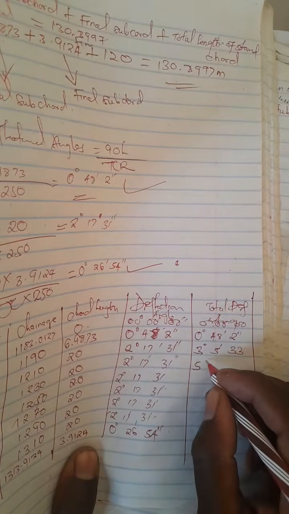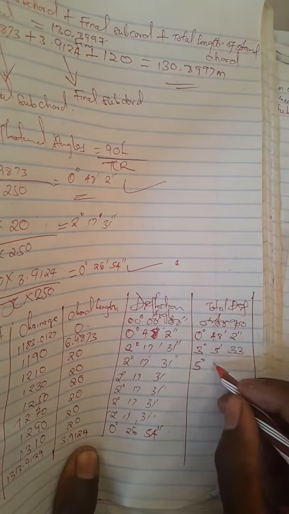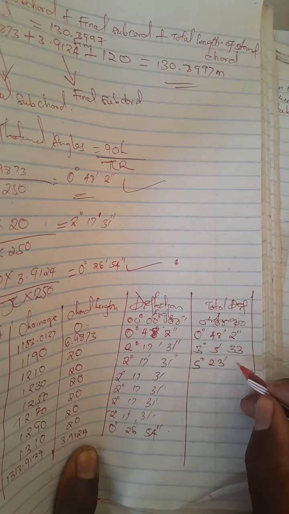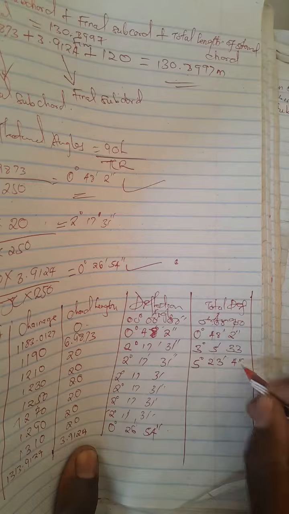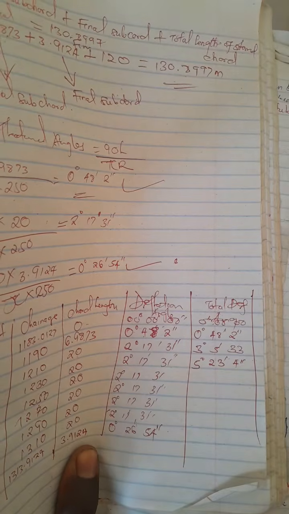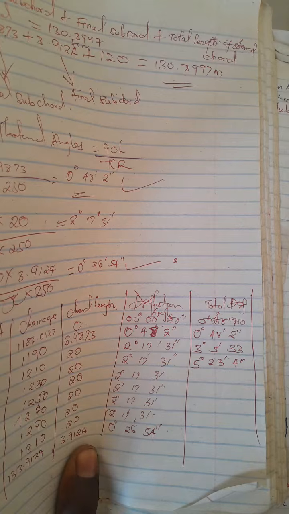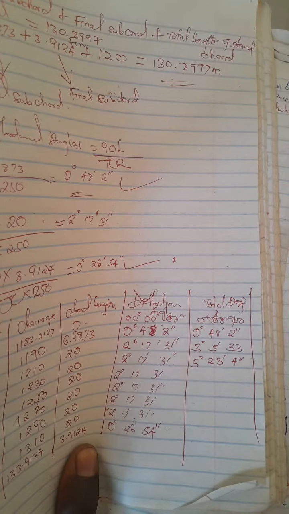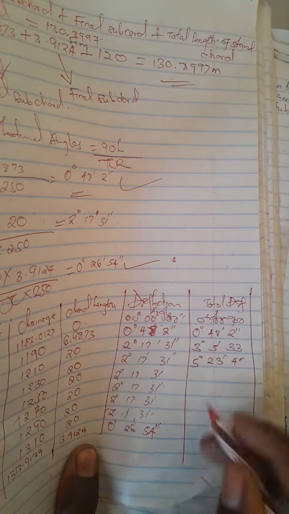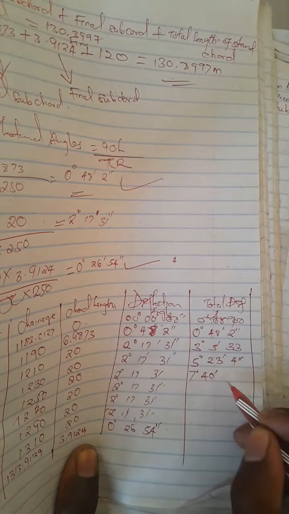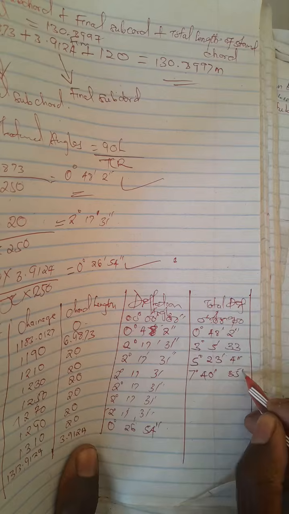Got 5 degrees 23 minutes 4 seconds. Hard again. Don't rub anything. Continue adding 2 degrees 17 minutes 31 seconds, and we have 7 degrees 40 minutes 5 seconds.